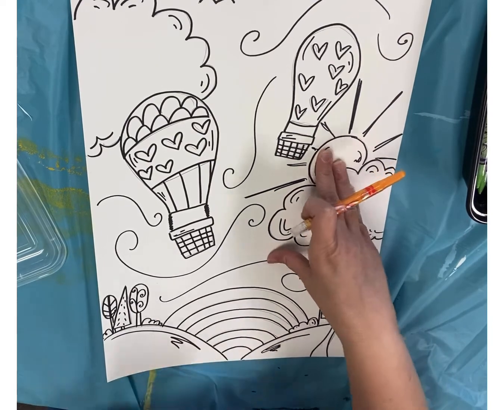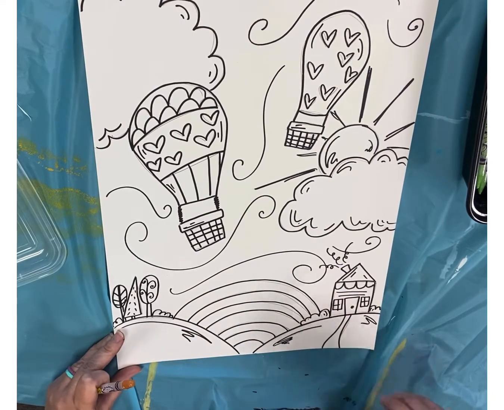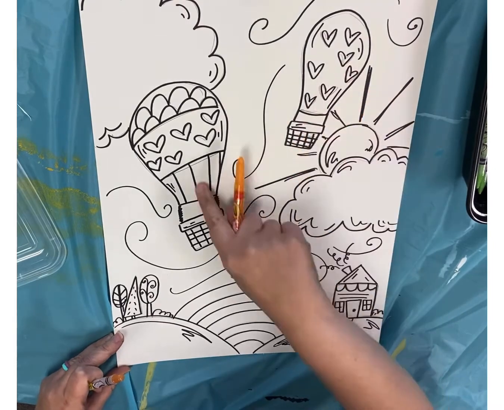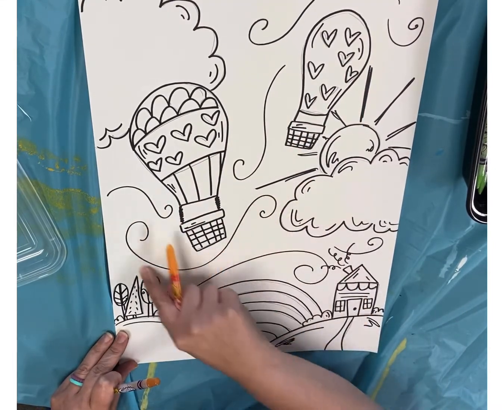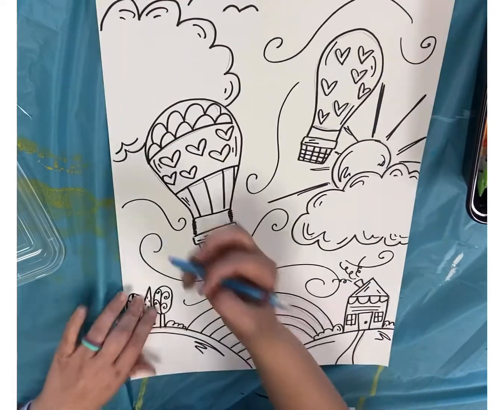So we're gonna color our small details. Like I'm gonna color my rainbow, my bushes, my trees, my house, my sun, my hot air balloons, and I'm even gonna come in with some blue and do some detailing here, okay? So let me just show you what I mean.